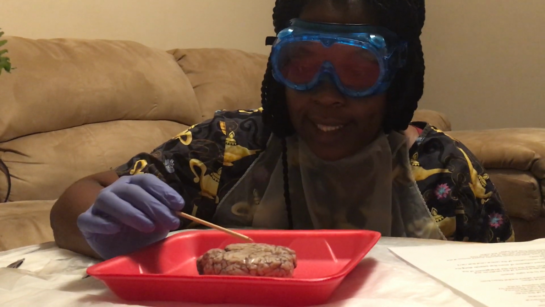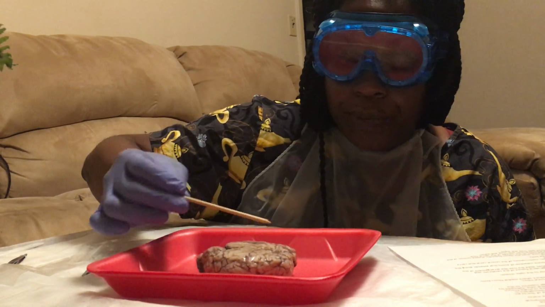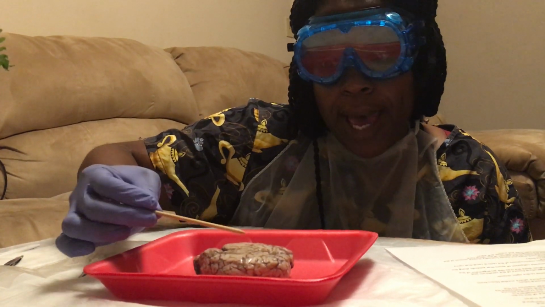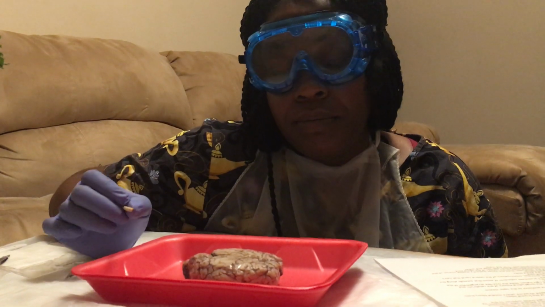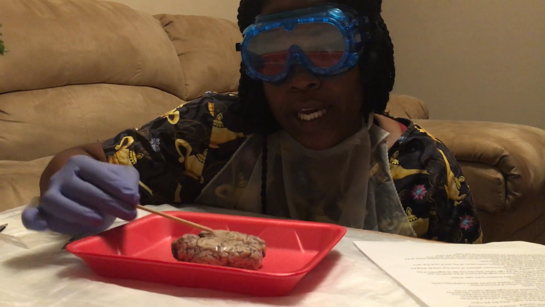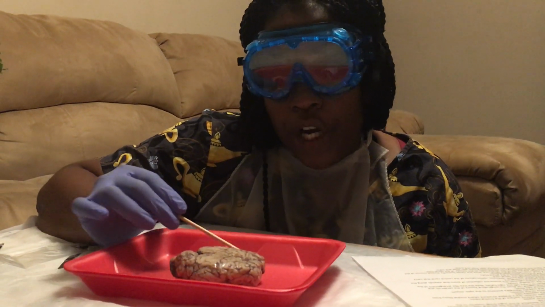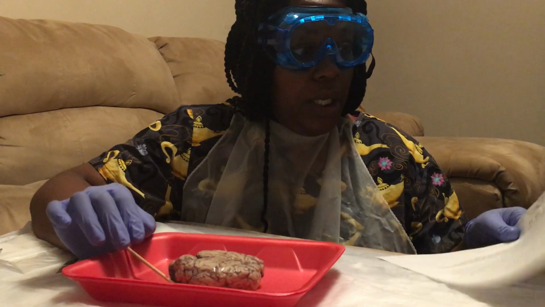My lab kit said that my sheep brain already came with the dura mater taken off, but had it been on here, it would have been a white coating, and then underneath that layer it would have been the arachnoid mater, and that would be the glossy layer underneath the dura mater.